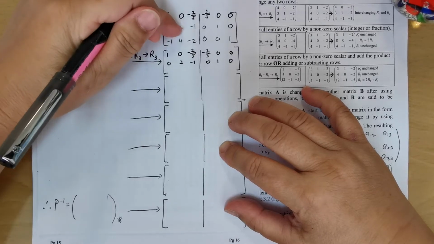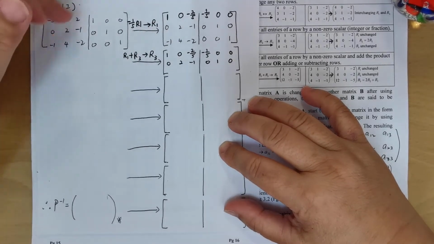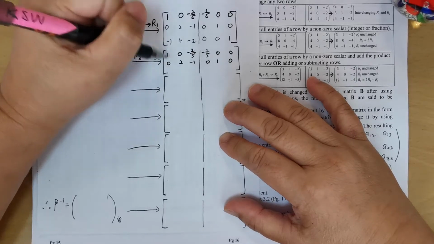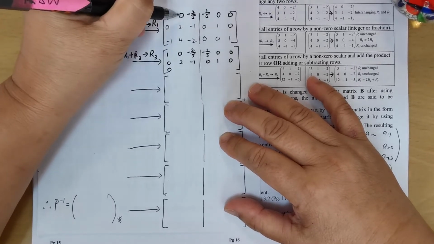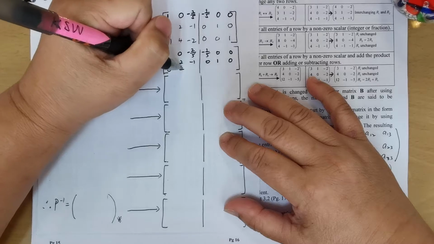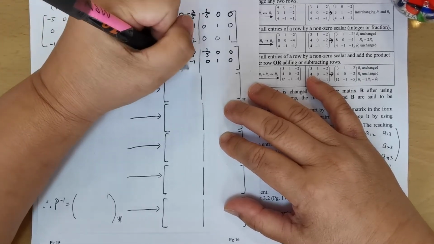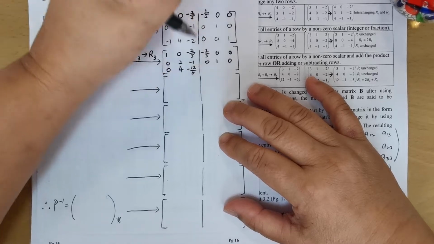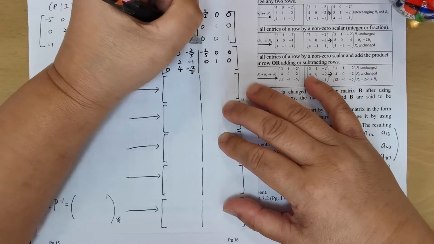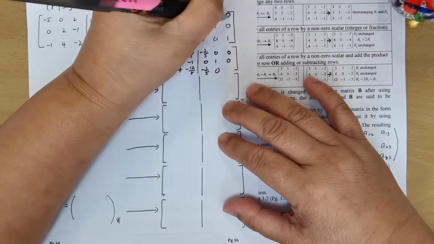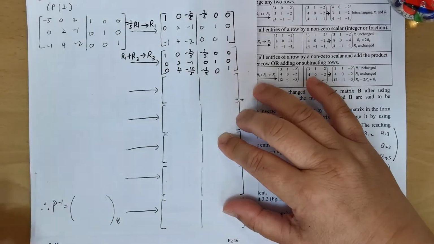We are using this one already, don't use back this one, okay? Follow this one. 1 plus negative 1, 0. This one plus this one, 4. This one plus this one, negative 12 over 5. This one plus this one, negative 1 over 5, 0, 1.